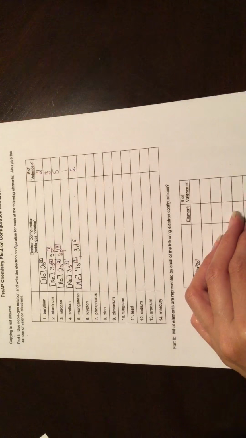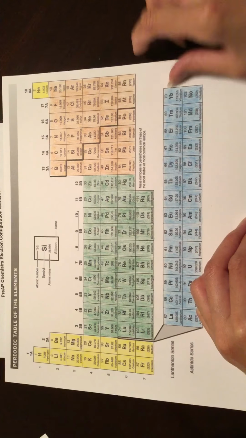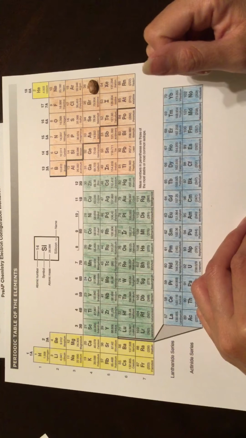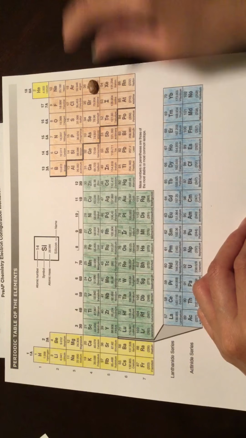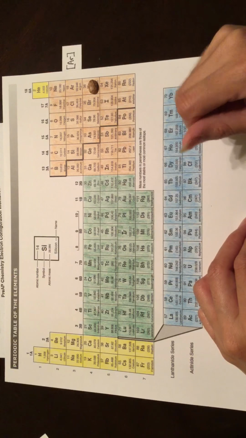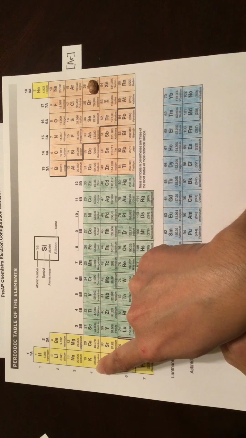All right, krypton. Remember what krypton is. I hope you remember it by now. Krypton is right here, noble gas, and no, it cannot be itself. We still have to go up, it's going to be argon. We're going to use argon for its noble gas configuration. I'm going to go straight across to my 4th energy level.